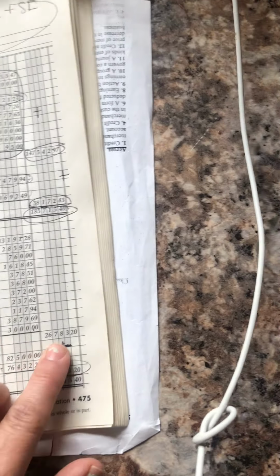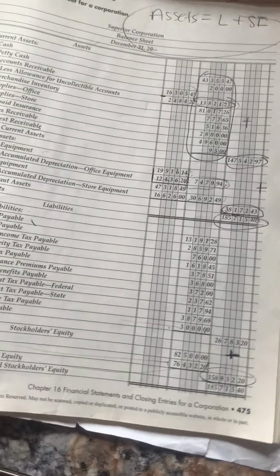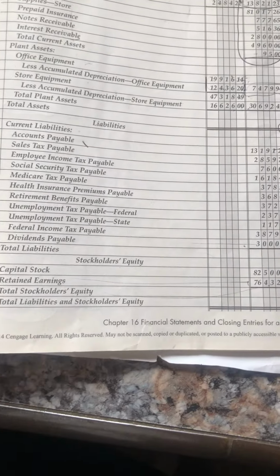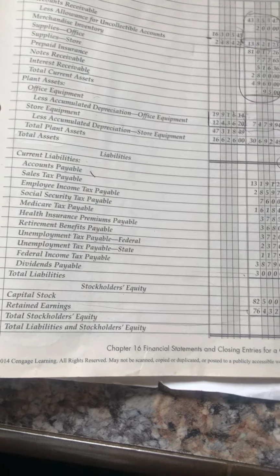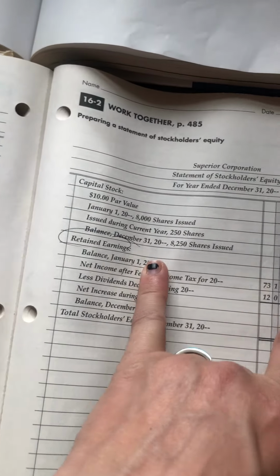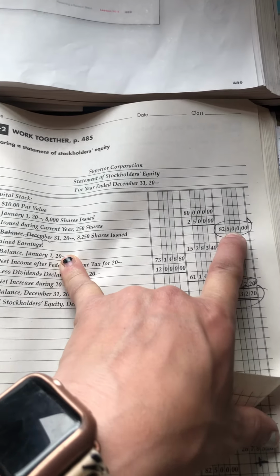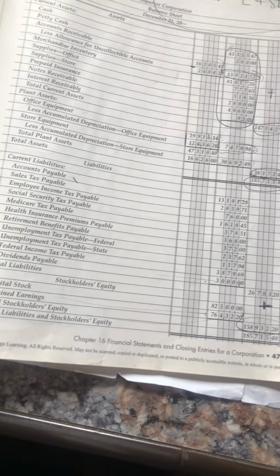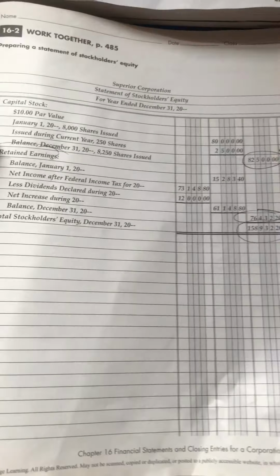$26,783.20, okay? Now you go to that stockholder equity statement we did yesterday to get your stockholder equity information. Okay, capital stock. Our capital stock right here, we take it. 82,500. We write that 82,500. Okay. Flip back. Look for our retained earnings.